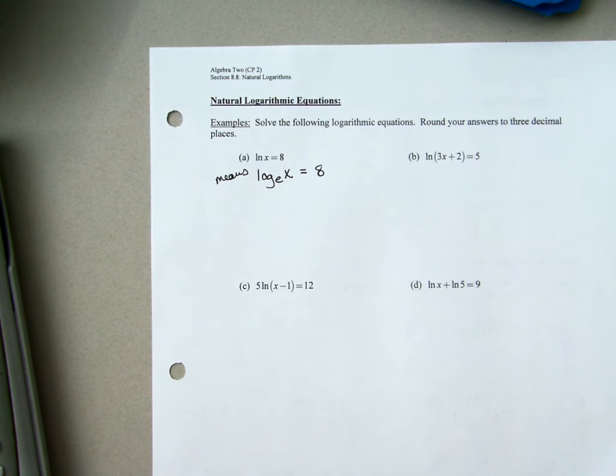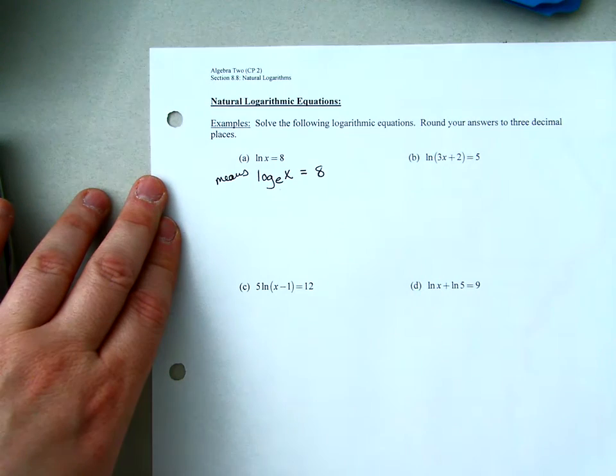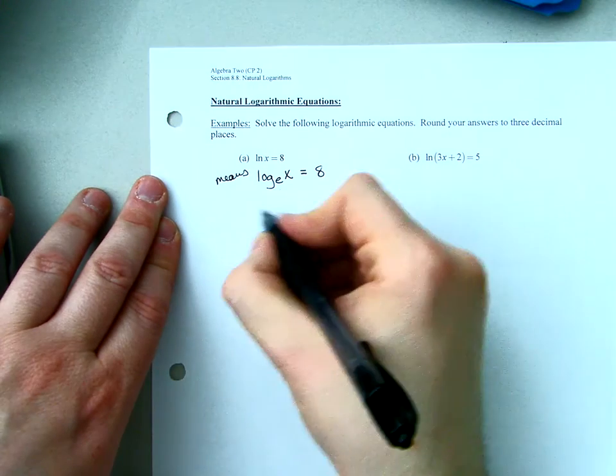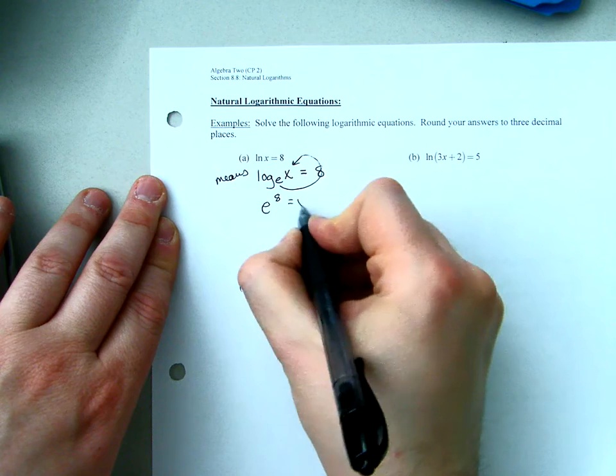Log base e of x equals 8. It means the same thing as that. Well, now, let's convert to exponential form. What will exponential form look like? Raise your hand. Duda? E to the 8th equals x.